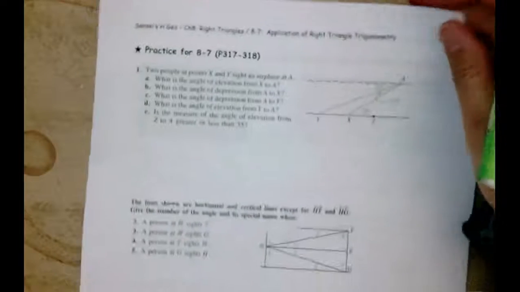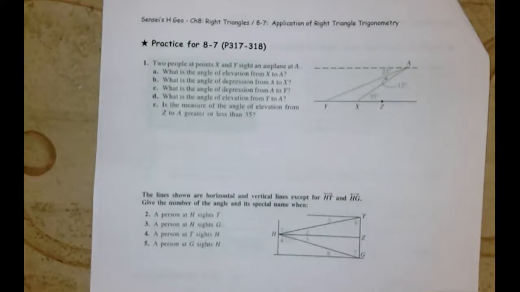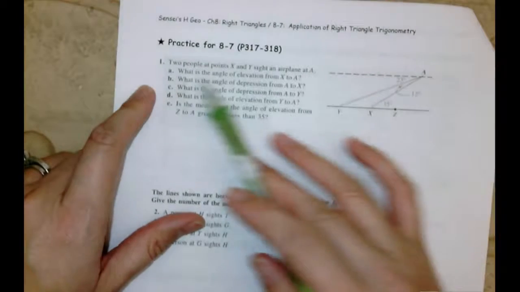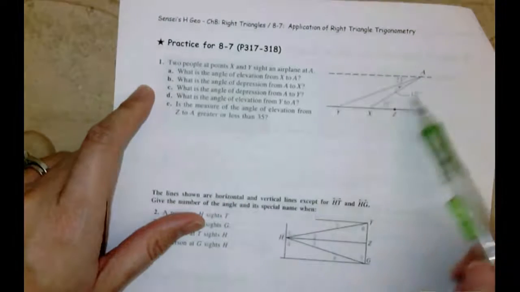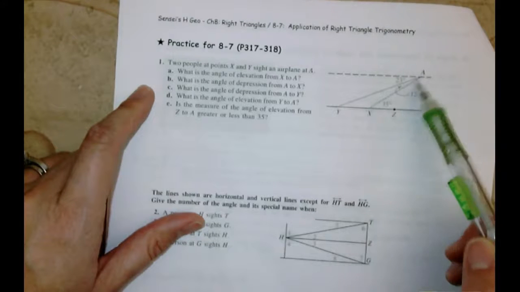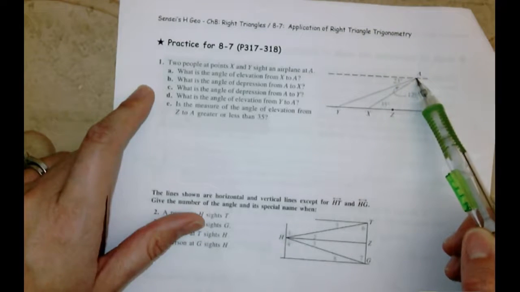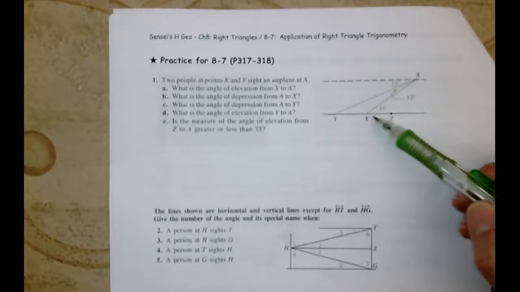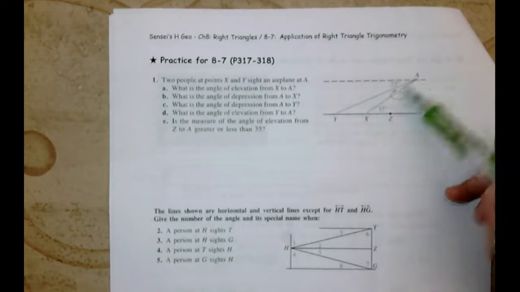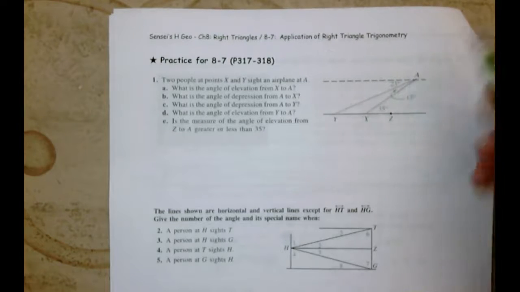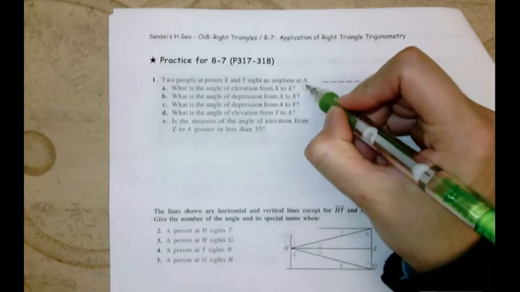Okay. All right, so here's a practice. Let's just do this. Actually, I want you to think, and then we go over it. The two people at points X and Y sight an airplane at A. What is the angle of elevation from X to A? X to A. Angle of elevation is relative to horizontal. Going up, this is 35, right?